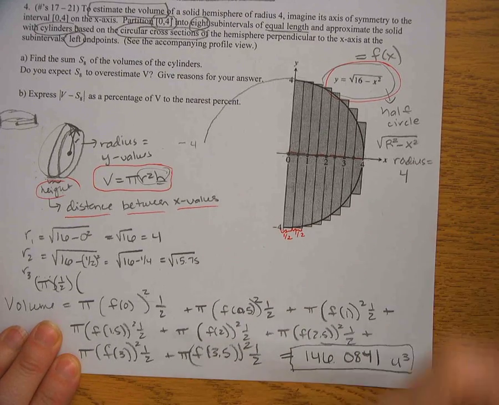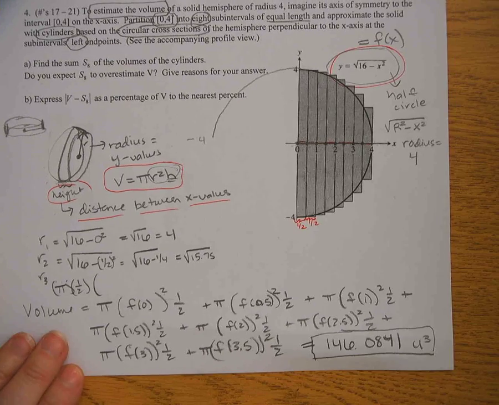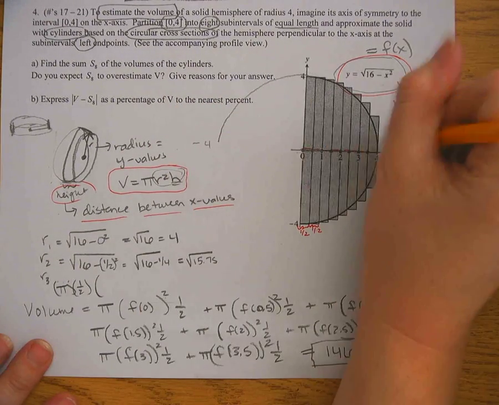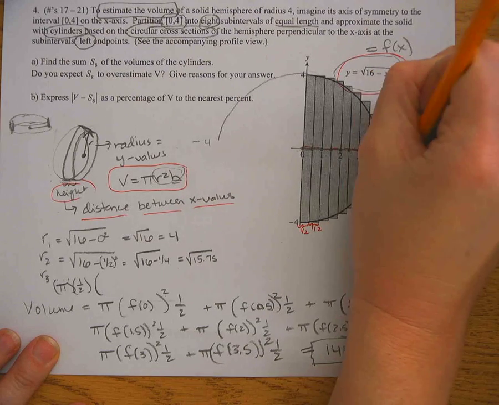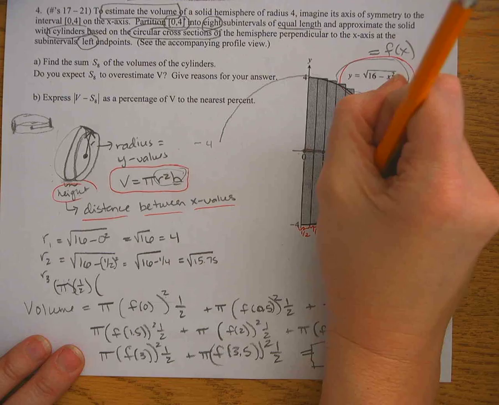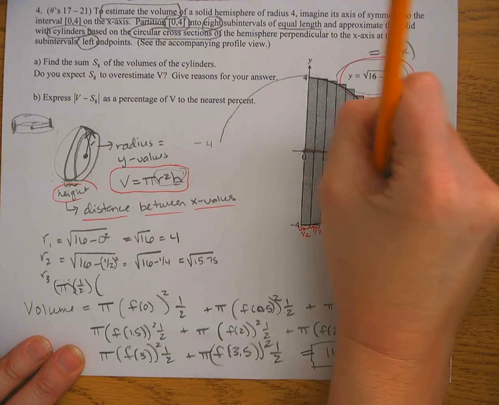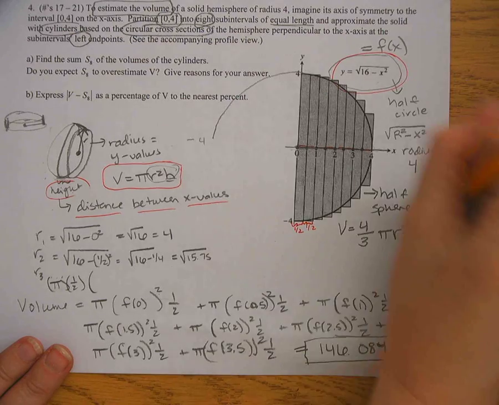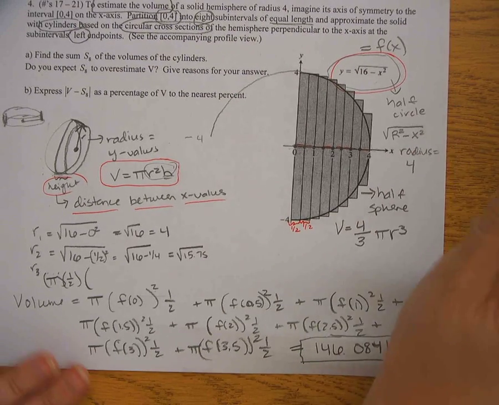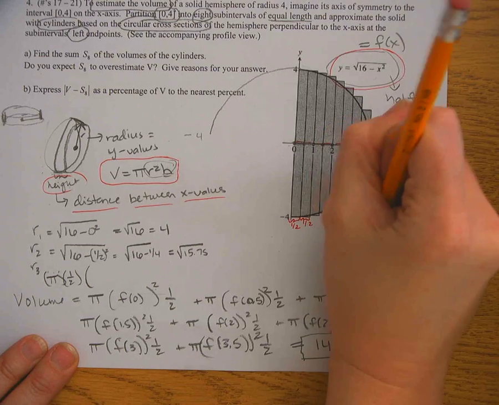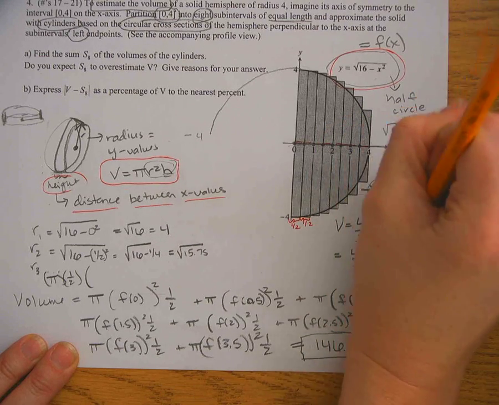For part B, you basically find the actual volume of this half sphere. So this is a half sphere. The actual volume of a whole sphere is 4/3 pi r cubed. And then I would just need to divide that in 2, since it's a half sphere. And so I get 4/3 pi 4 cubed.